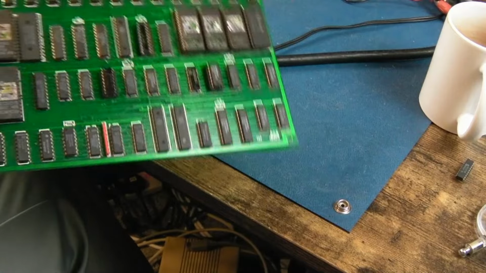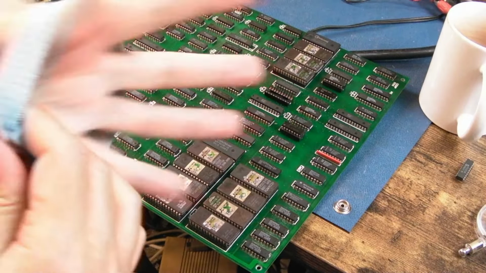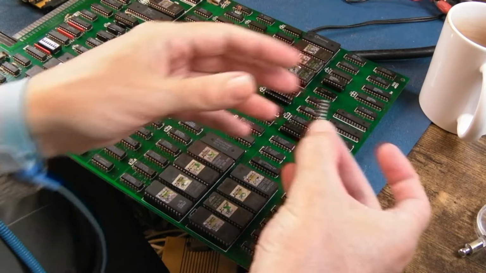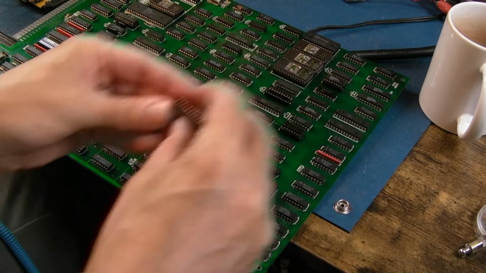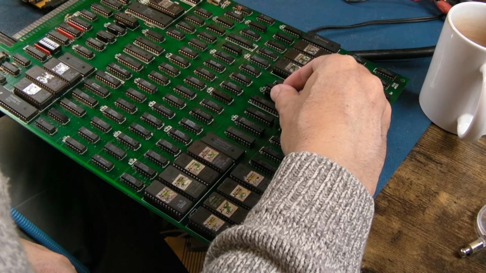You can see a bit of heat markage again from the hot air, but only a little bit. Right, so let's now get that chip in. That's the new one, isn't it? And hopefully we should now get the full playfield.